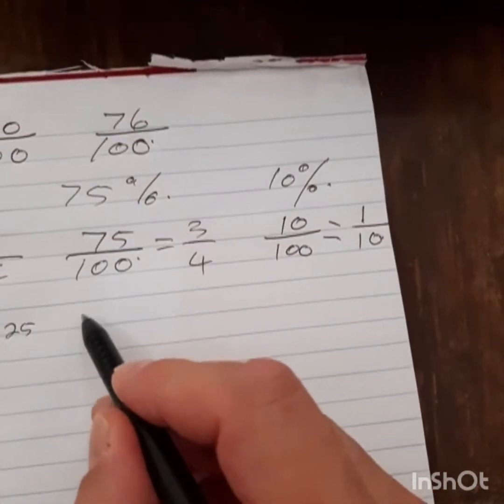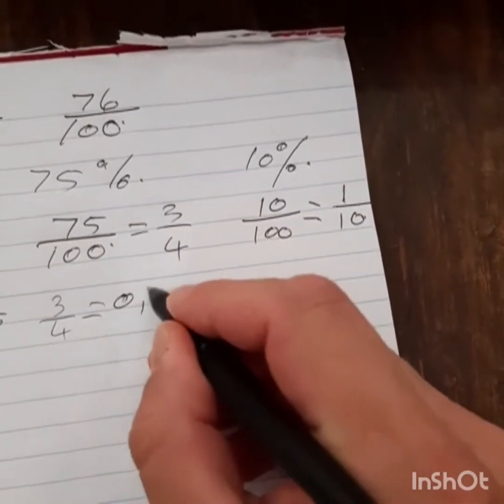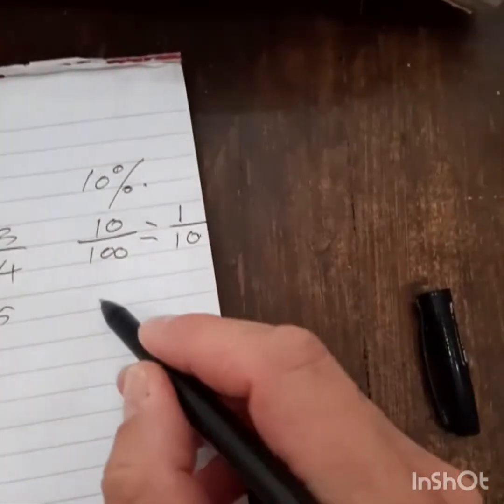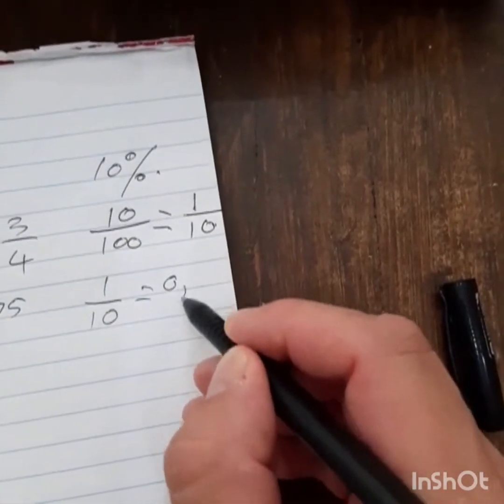75%, which is 3/4, will equal 0.75. 10%, which is 1/10, equals 0.1.